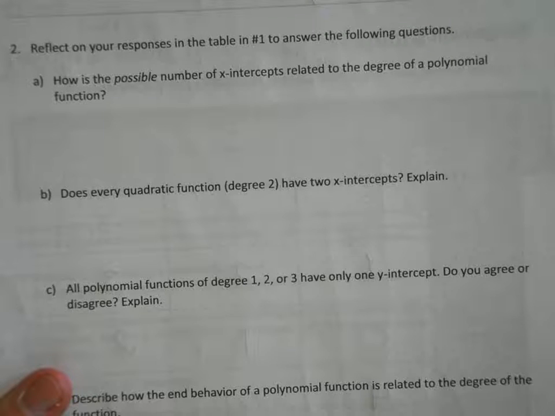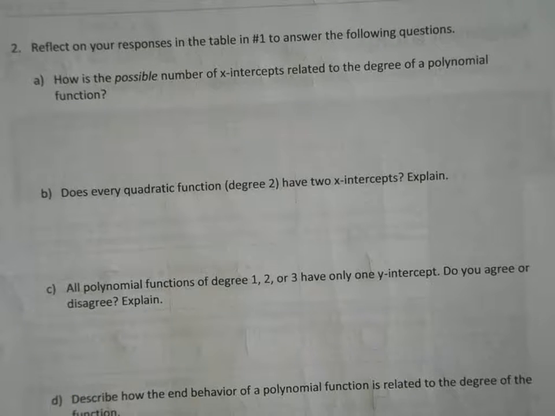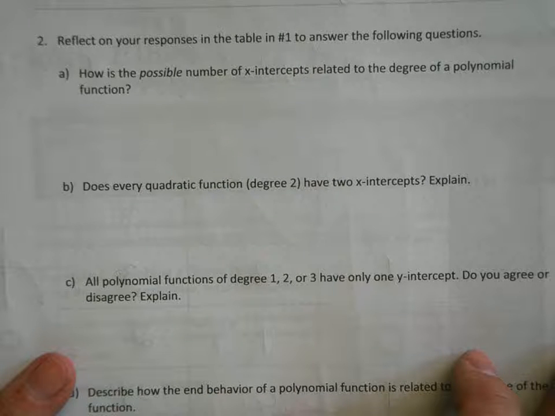Okay, so it says reflect on your responses in the table in 1 to answer the following questions. In a perfect world, I'd send you home with this and you could think through it and try it out. I'm too busy. Let's keep going.